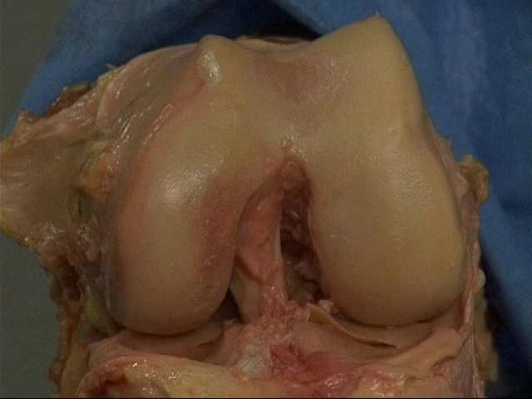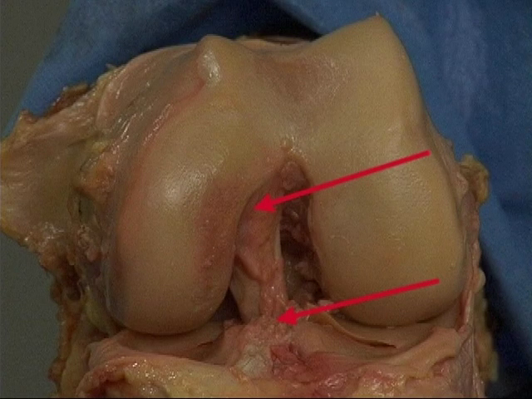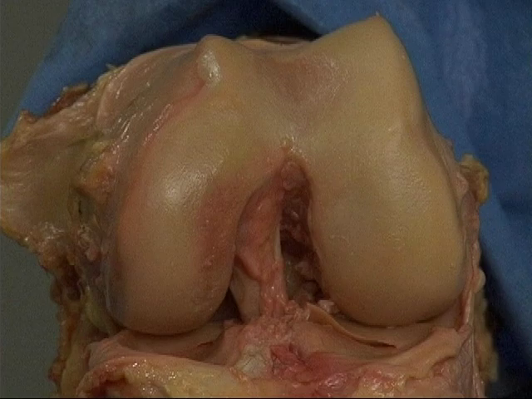The posterior cruciate ligament is the primary restraint to posterior translation of the tibia on the femur and acts in concert with the posterolateral corner in preventing this posterior translation as well as posterolateral rotary instability. The PCL originates from the lateral surface of the medial femoral condyle in the intercondylar notch and inserts in a depression on the posterior aspect of the tibia extending approximately 1 centimeter distal to the joint line.